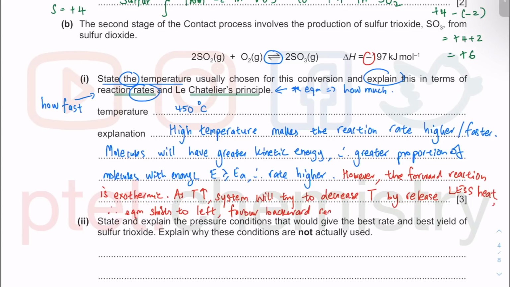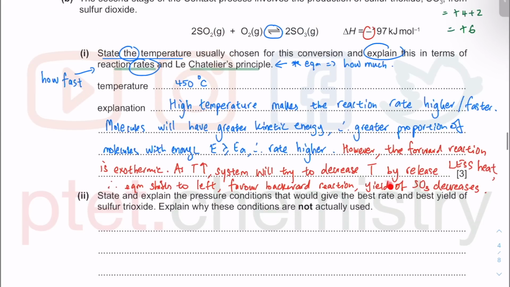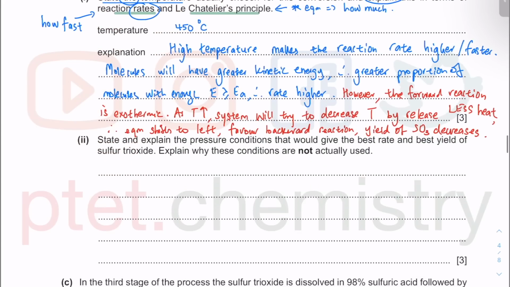So in terms of the yield of SO3, it will decrease. So we get less SO3 in this equilibrium as temperature increases. So really 450 degrees Celsius is a compromise between you wanting a low temperature versus the reaction not going too slow. So this is a compromise temperature where the equilibrium yield of SO3 is acceptable enough at this high temperature, given that the rate is not too slow, such that you have a productive day in the industry, not having to wait for your products for such a long time.